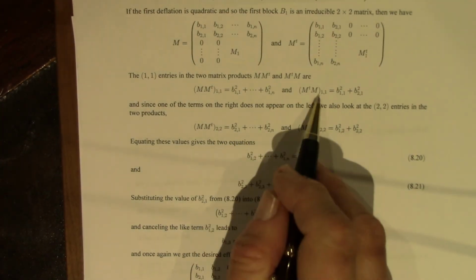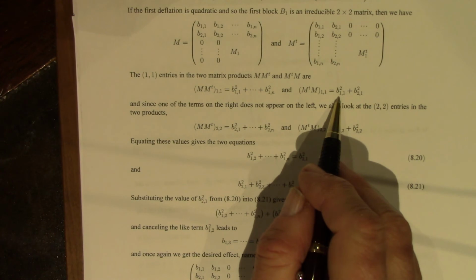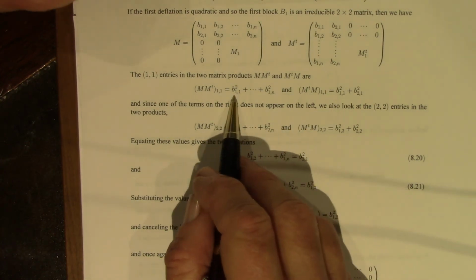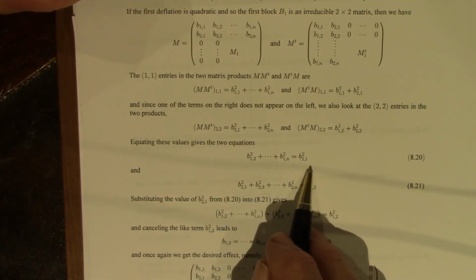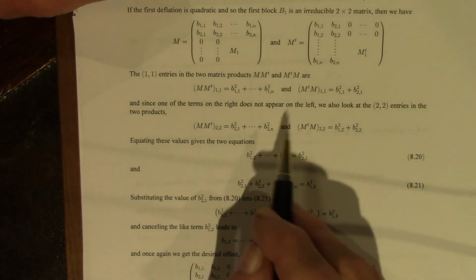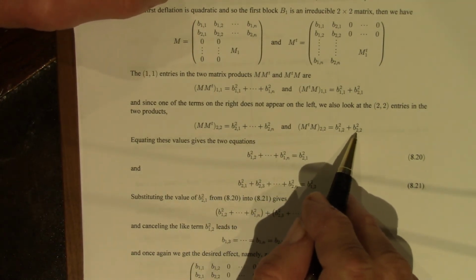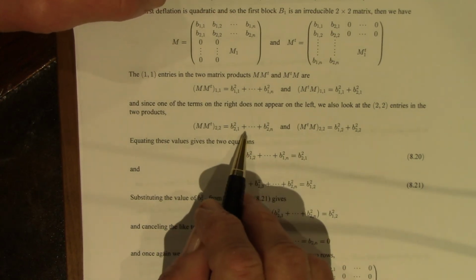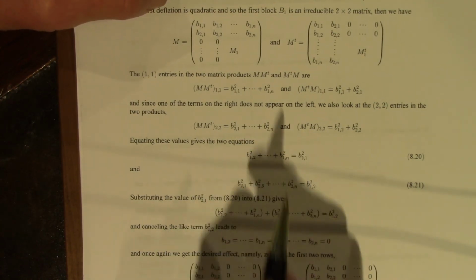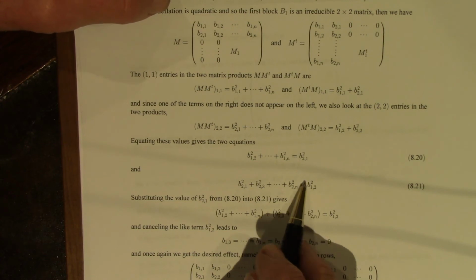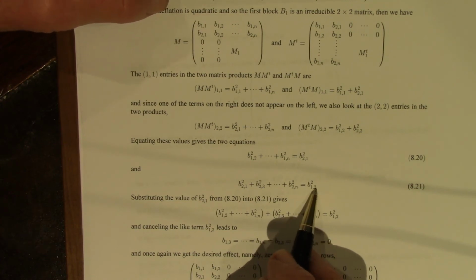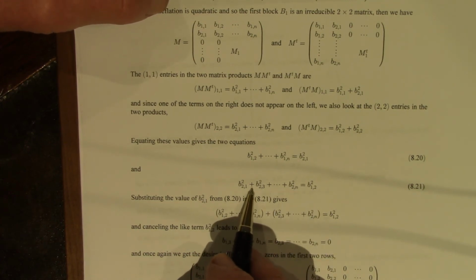So the fact that these two are equal, there is a little bit of cancellation. The first term here cancels, and we'll get this equation. In this case, it is the b22 term that will cancel over here, and so we'll still have the b12 term, and we'll be missing the b22 term over here.